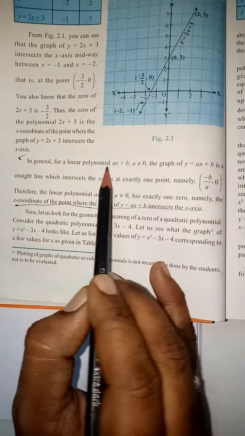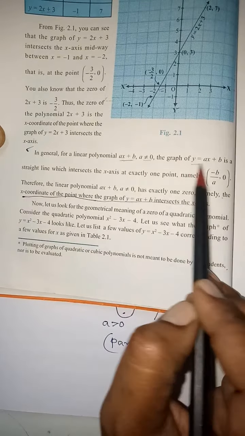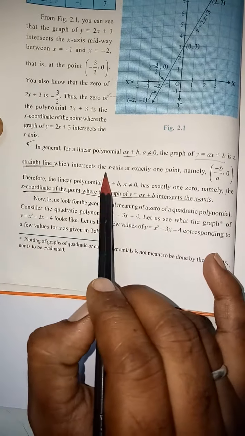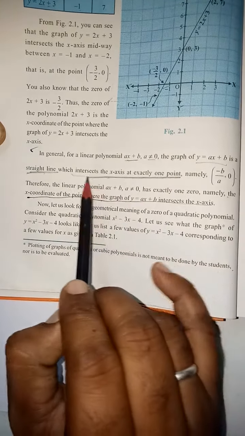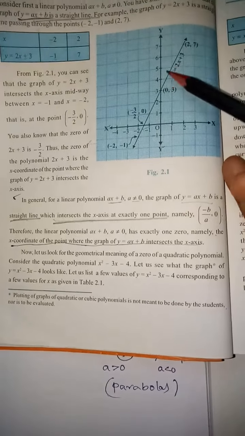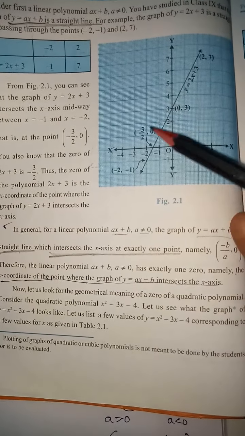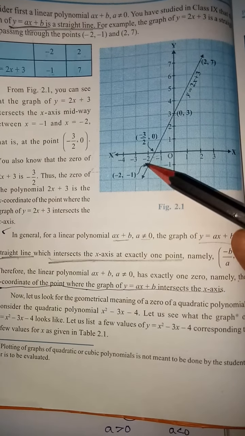The general form of the linear equation is ax plus b, a not equal to 0, and y is equal to ax plus b represents a straight line. Now, it intersects the x-axis at exactly one point. The line intersects the y-axis at one point and the x-axis at another point. What is the solution of this equation?